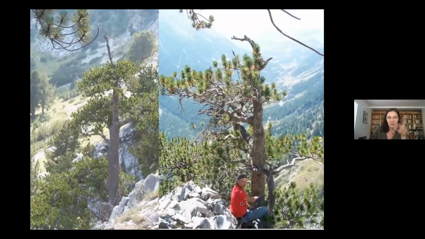Here are some examples of my colleague Franz Herzig coring a beautiful old Bosnian pine in a very steep mountain environment.